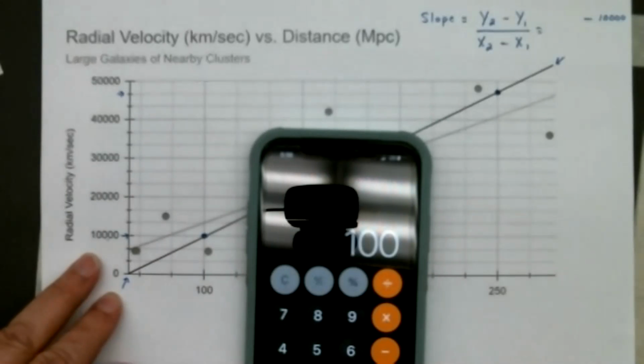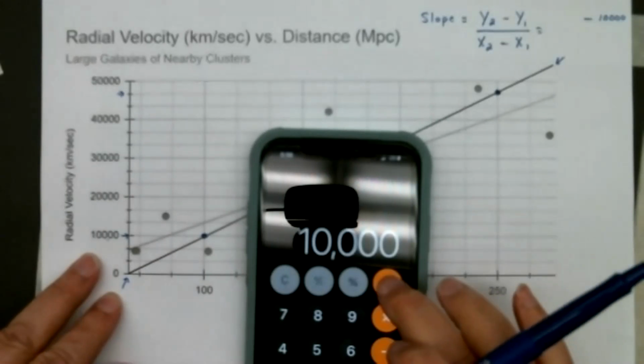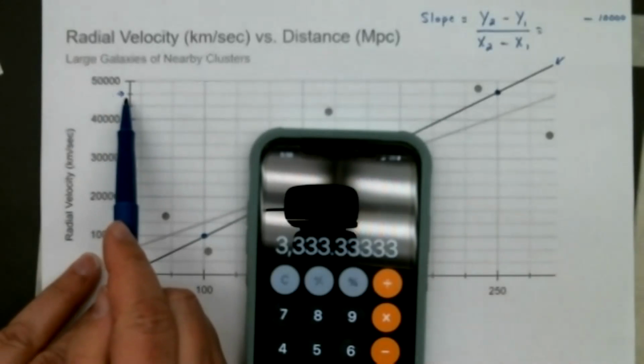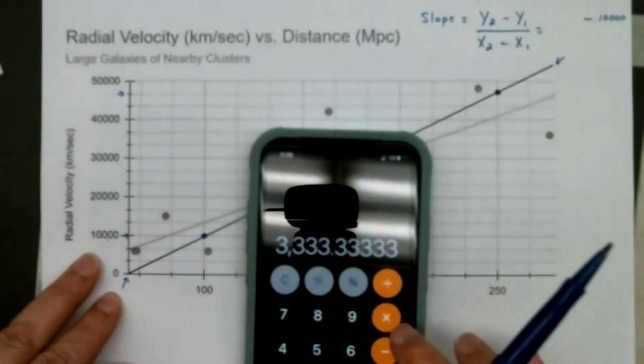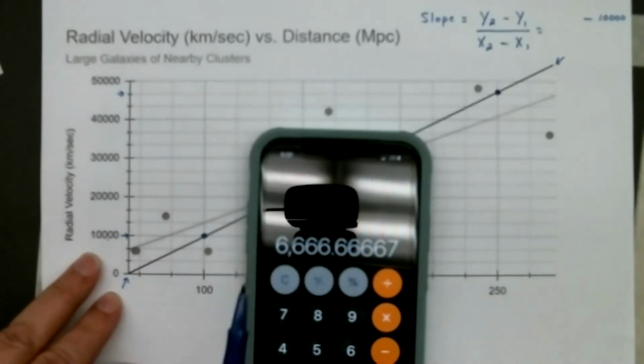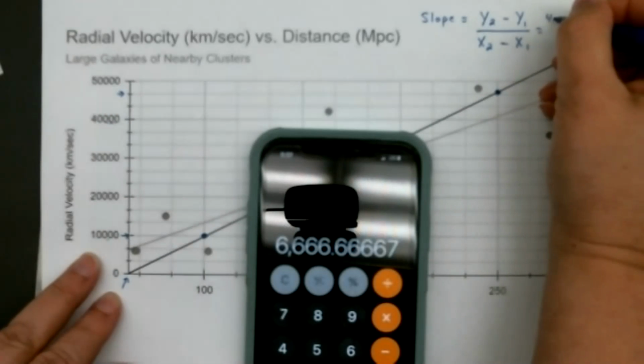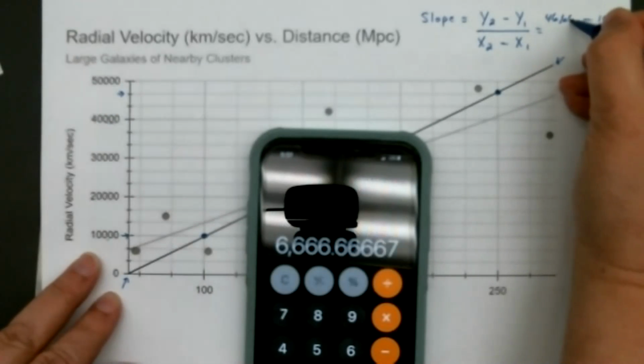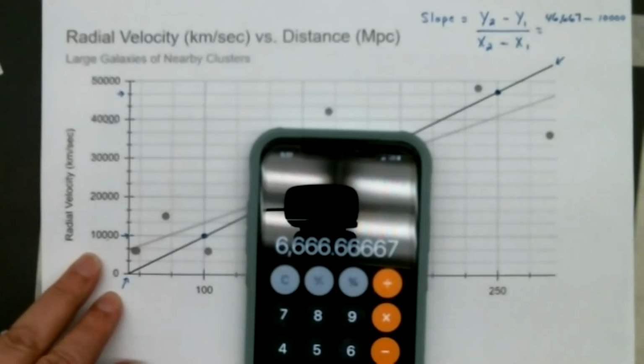So 10,000 divided by 3 is 3,333, and there's 2 of them. So I'm going to times 2. And then I'm just going to add that to the 40,000. So it's 46,667, and I'll round up 1. Okay, that's my y values.